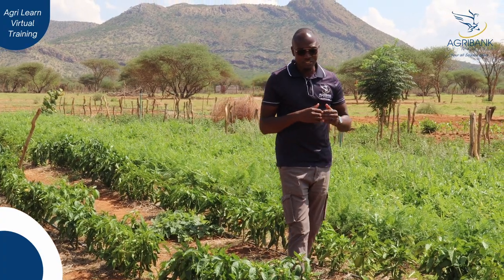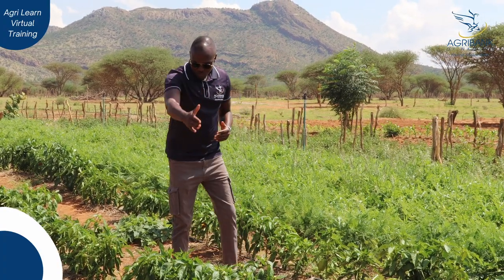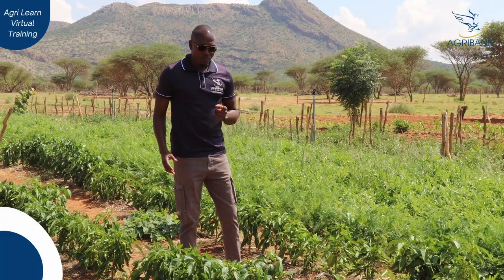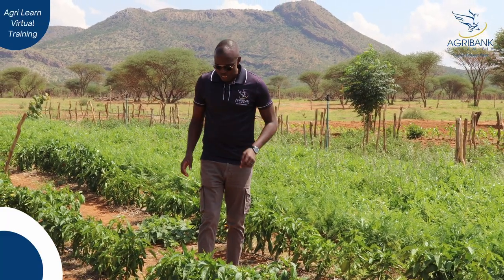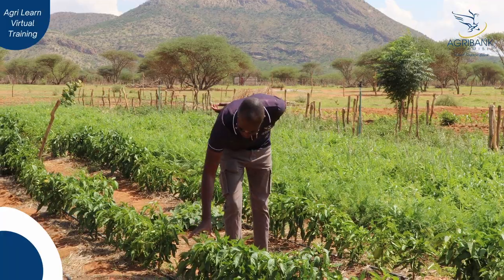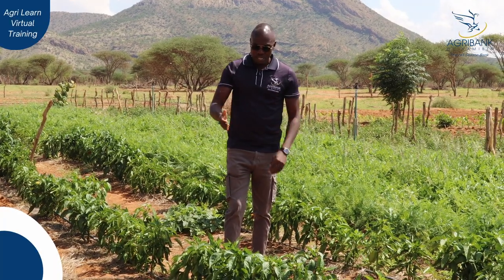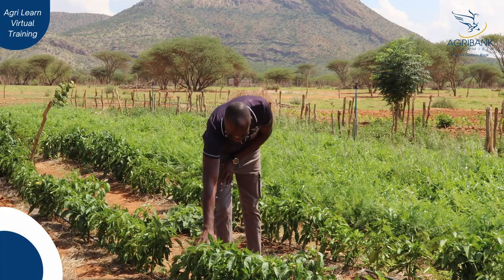Once we know that from line 1 to line 2 it's 40 centimeters, the other important aspect to understand is the fact that the spacing within each line or row plays an essential role. From plant 1 to plant 2, what is recommended to be the ideal planting space? For instance, if you are growing green pepper, the recommended space is 30 centimeters from plant 1 to plant 2, growing in the same line.